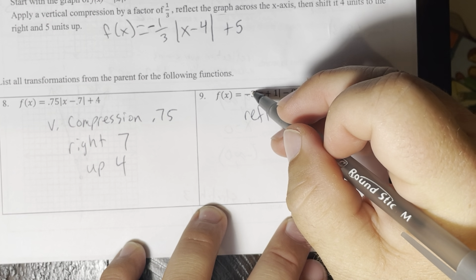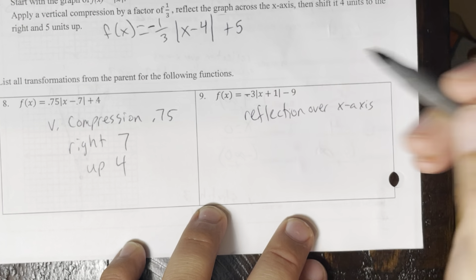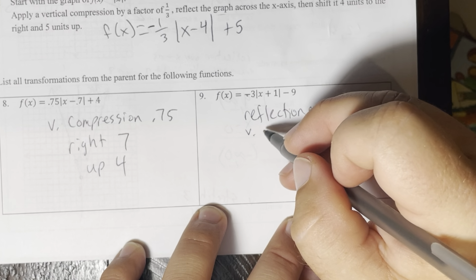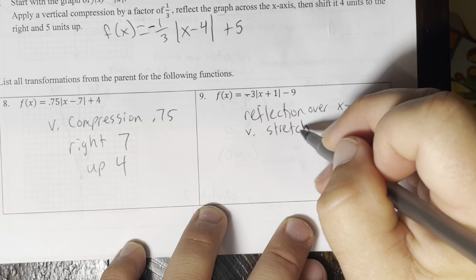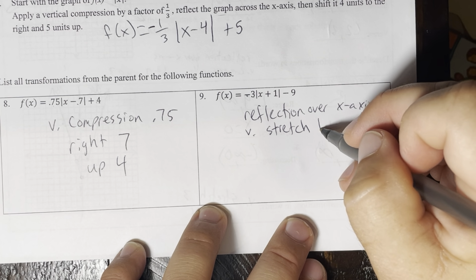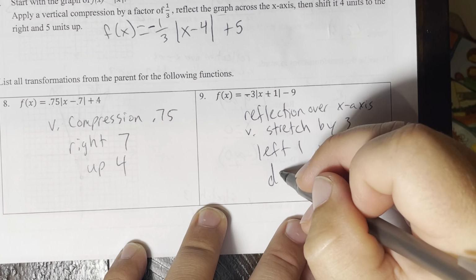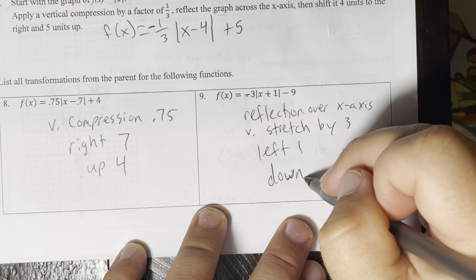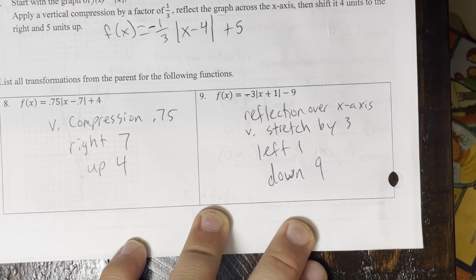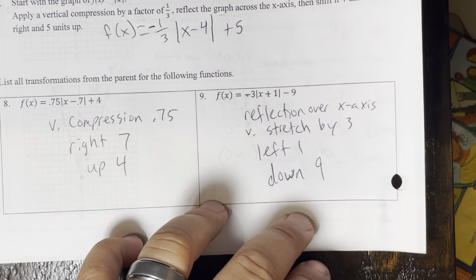That's what the negative does. Break apart the negative and the 3. So the negative reflects, and then the 3 is going to be a vertical stretch because 3 is greater than 1. Then we're going to the left 1 and down 9. And there's my transformations.